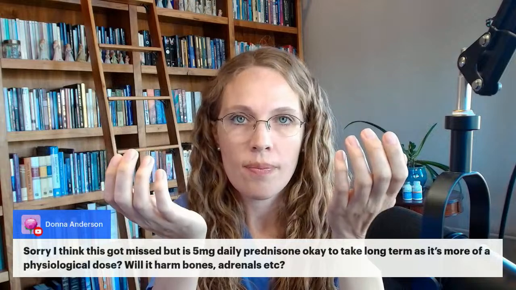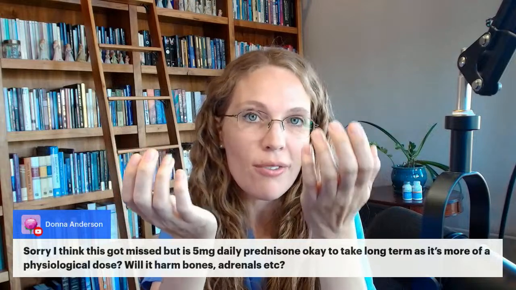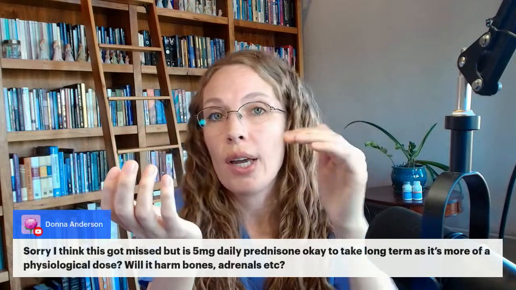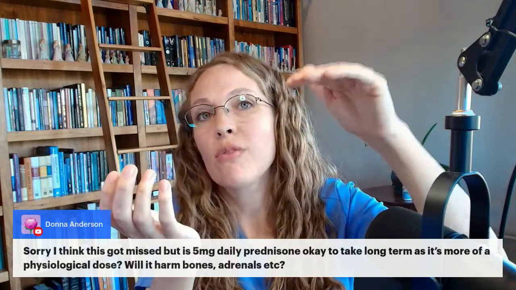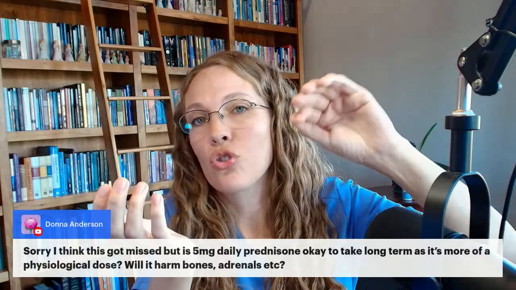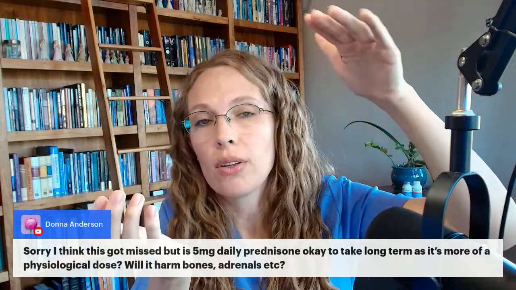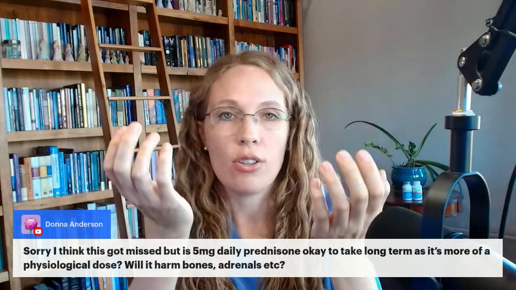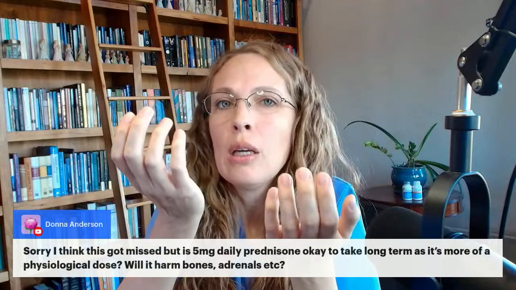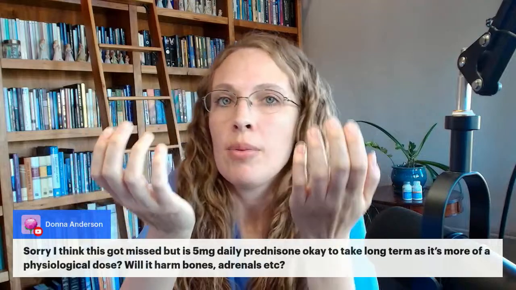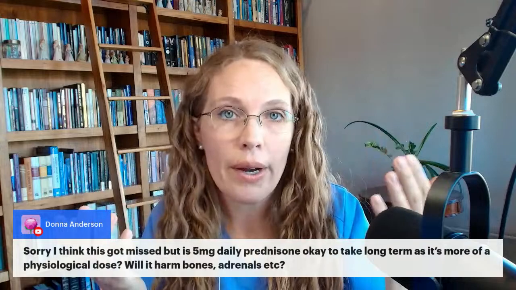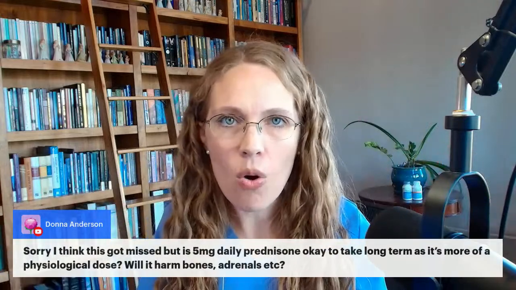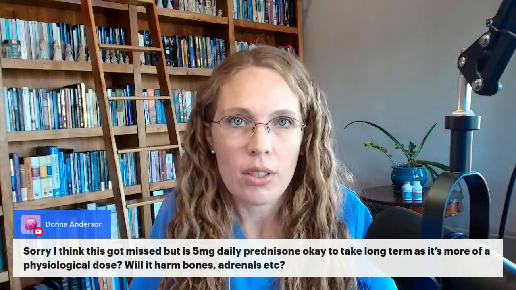Which is worse? And really, at 5 milligrams and below, it's super gray. Above 7.5 milligrams, it's gray turning black. Like there's no doubt about it. At 10 milligrams and above, that benefit is not in the favor of prednisone. But at 5 milligrams, it's like, maybe it is, maybe it's not. You are aware now that there are risks for these things. Does everyone get it? No. But you have an increased risk.